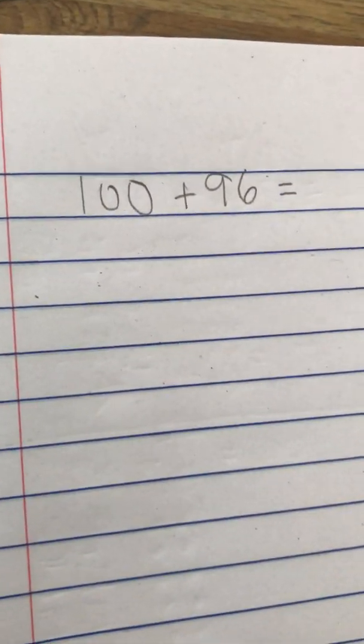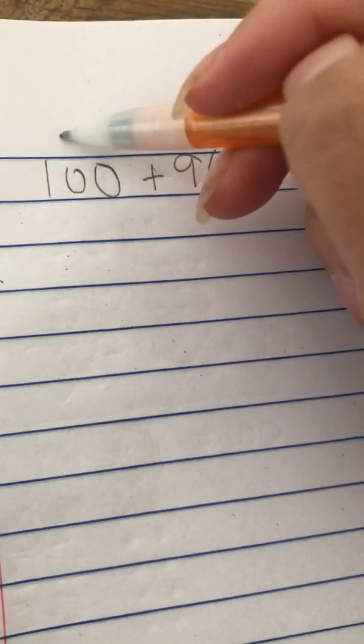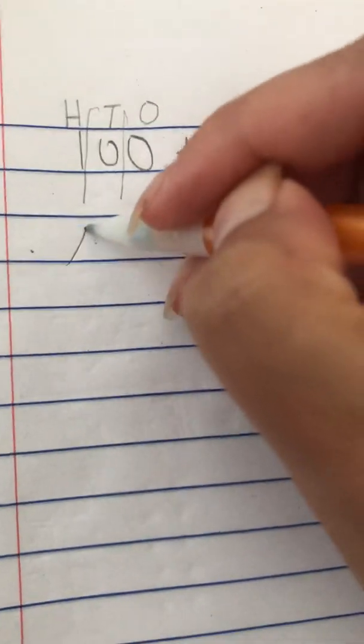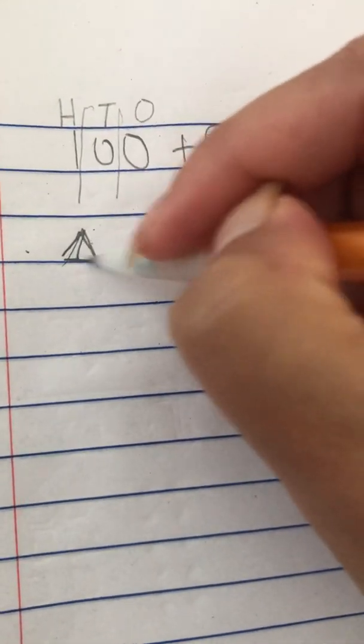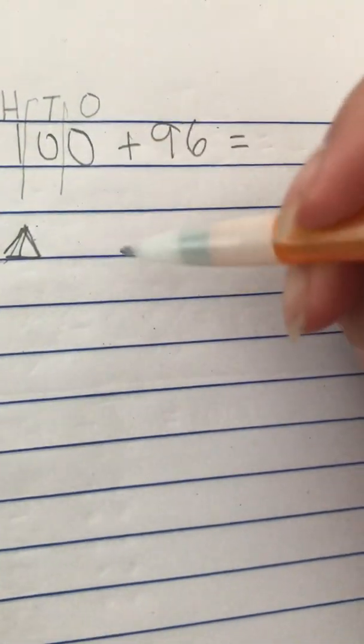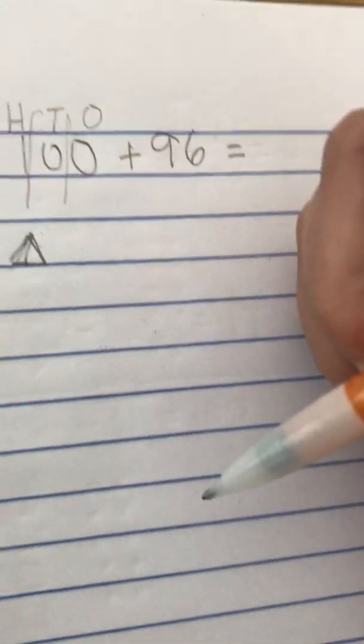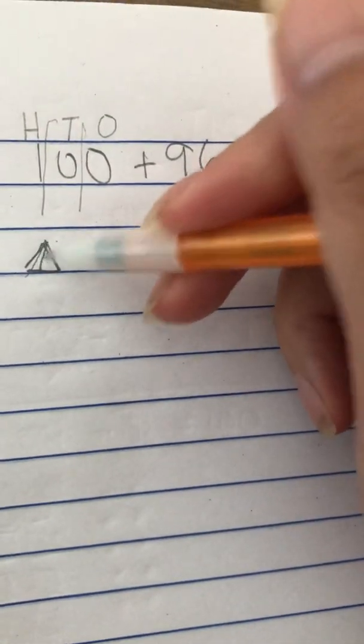So our first step always is to look at our place values. So from our first number, our 100, if we divide each of our place values, we have our hundreds, our tens, and our ones. So looking at this, we know that there's a 1 in the hundreds place. So I'm going to pick a shape like a triangle to represent 100. Then there's 0 tens, so I can't use any of my squares. And there's 0 in the ones place, so I can't do any of my dots. So that number's done, 100.